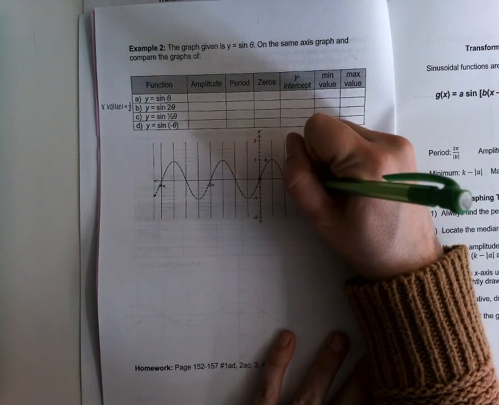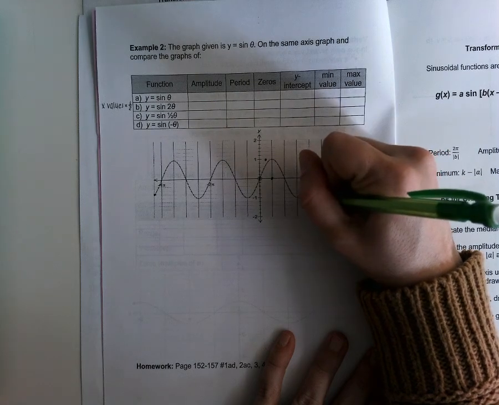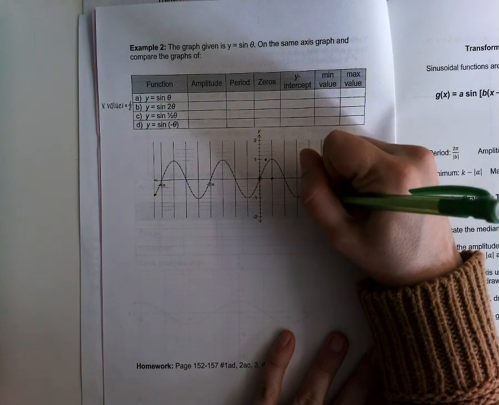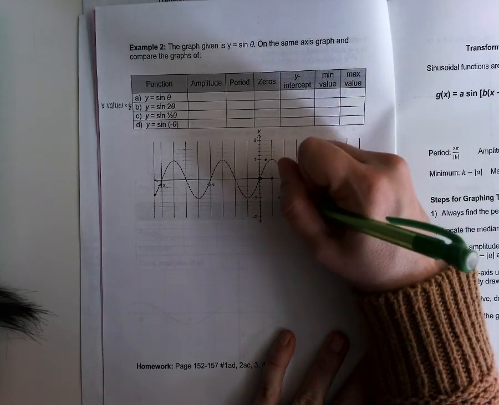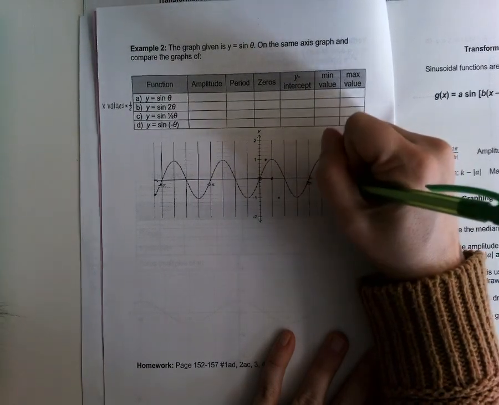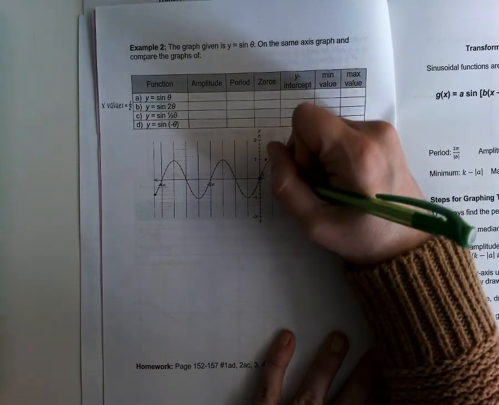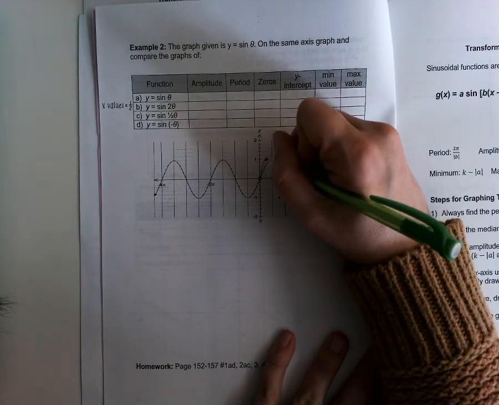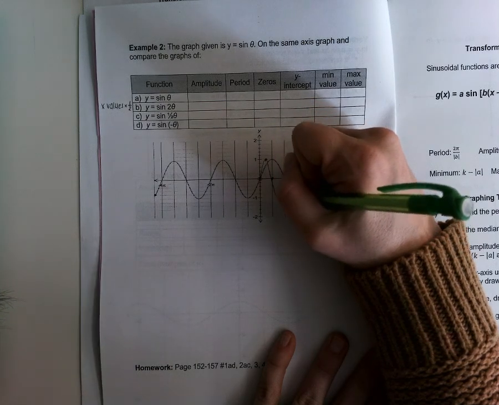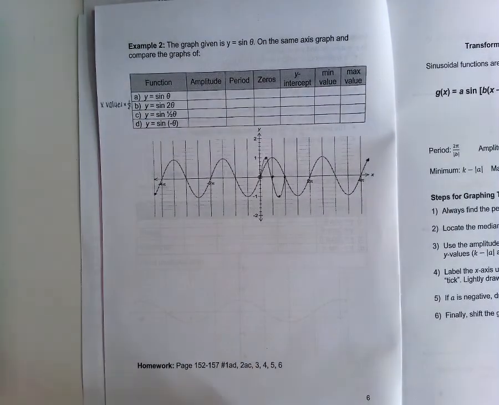So it's going to go from pi to pi by 2. This minimum is going to go from 3 pi by 2 over halfway. And then this is going to go from 2 pi into pi. You'll see what I've done here is I've ended up with a sine wave that's just been squished in.